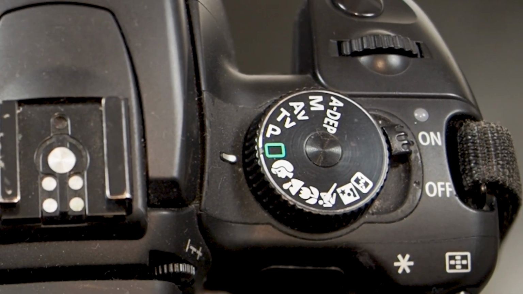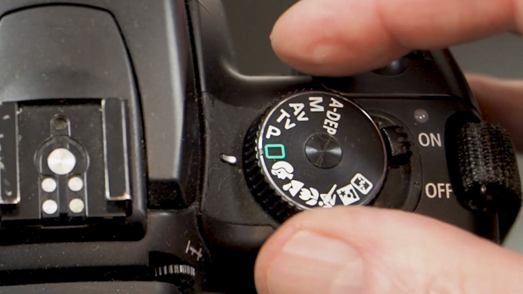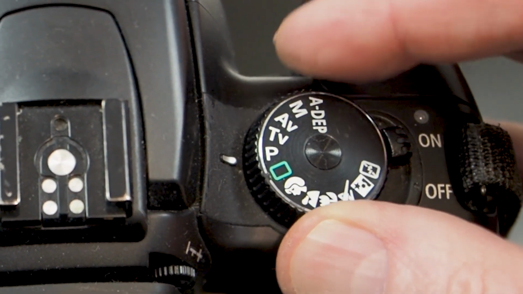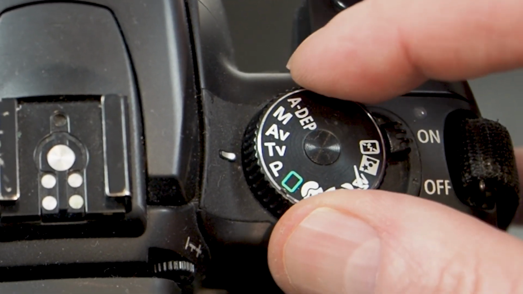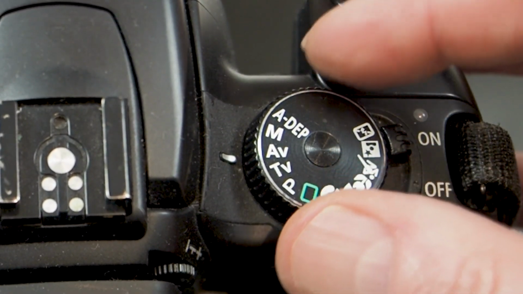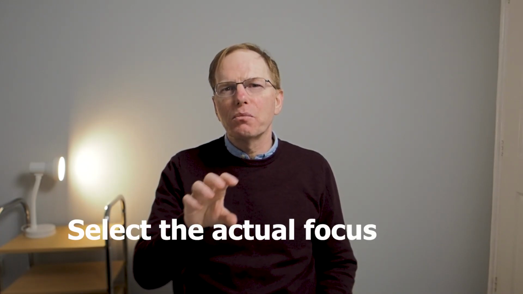However, you could probably do even better if you come out of auto mode and go into one of the program modes. That's either program, aperture priority, or shutter priority. And what that enables you to do is select the actual focus point that you're taking your shot. So instead of missing your focus, you could select a focus point and actually focus exactly where you want to focus.